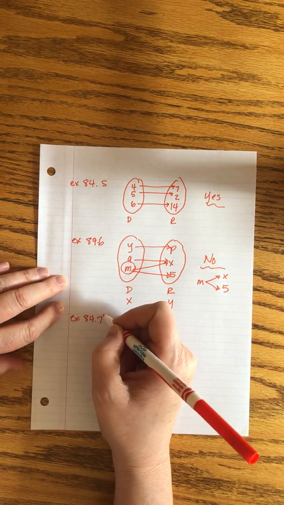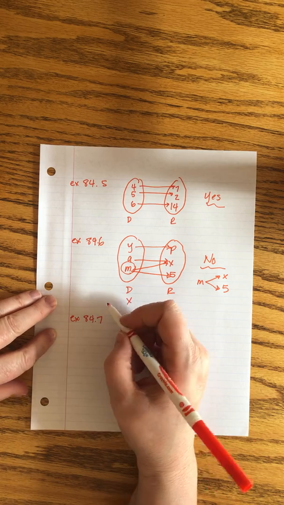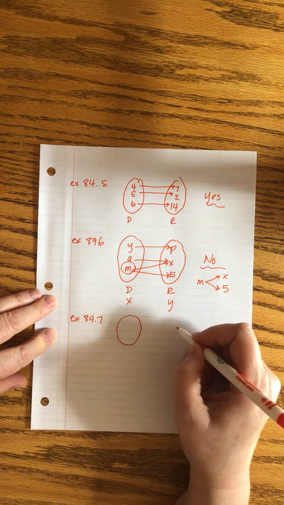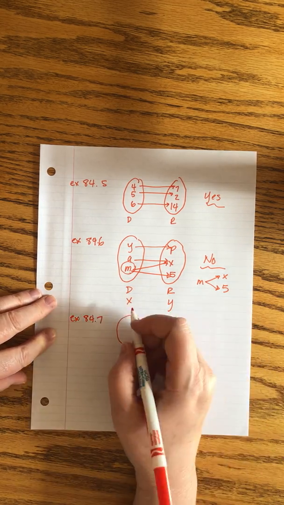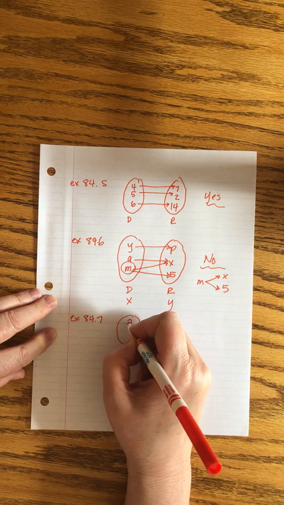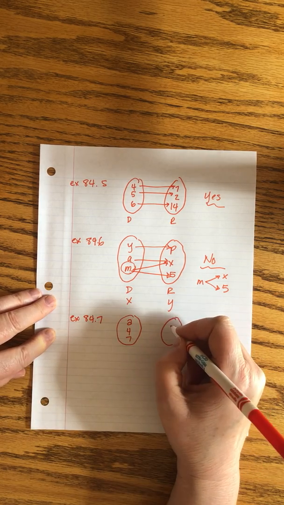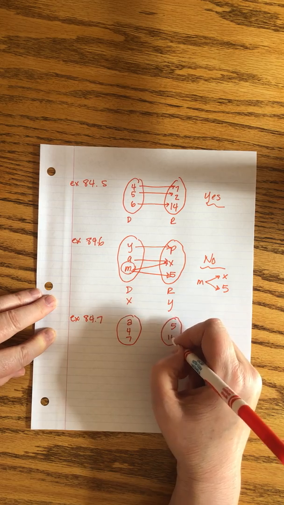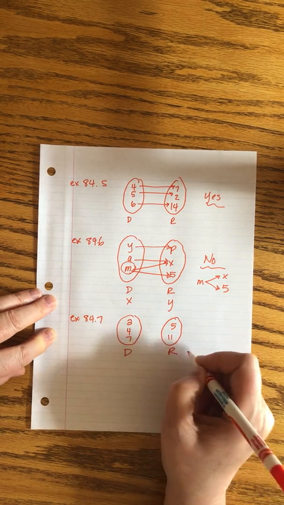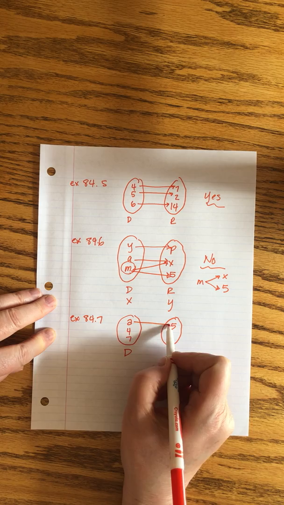84.7. Does this designate a function? Domain, range, A, 4, and 7. Okay. Look at how the arrows work on this one.